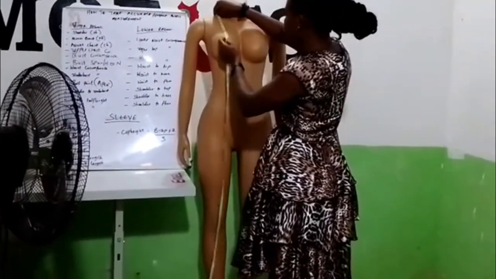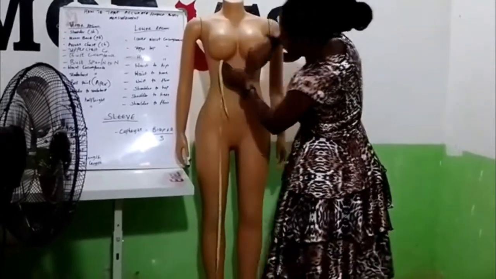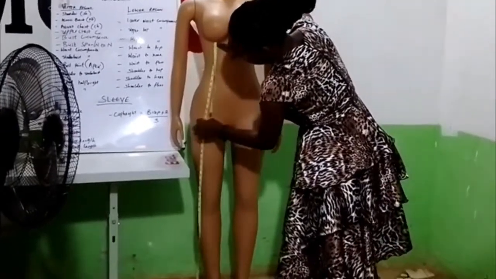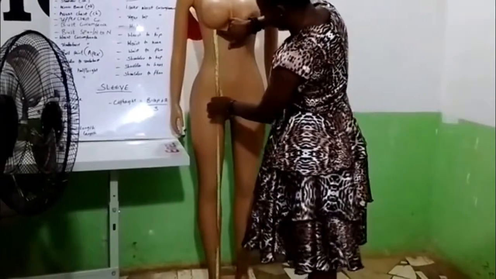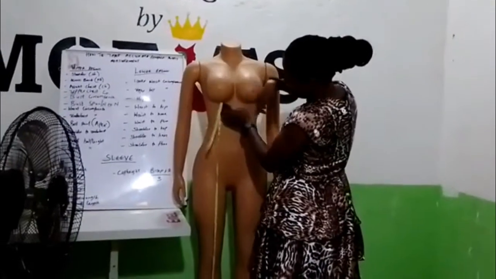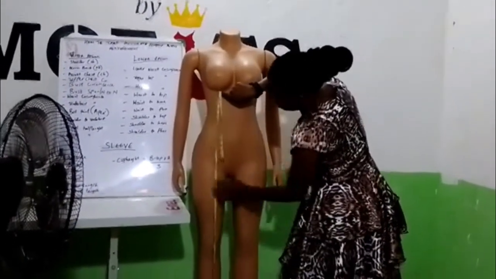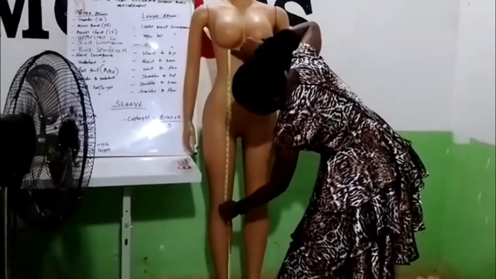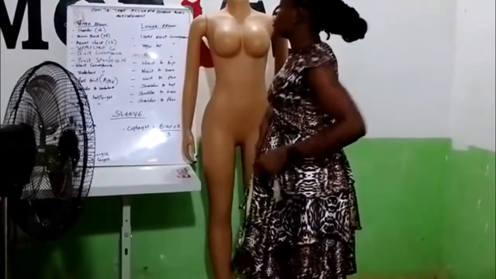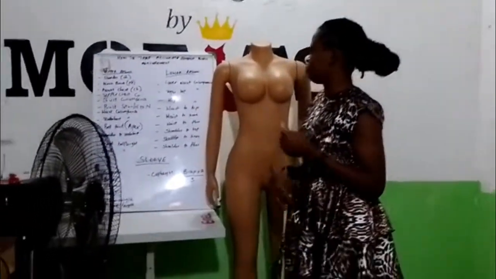Then shoulder to hip, measure from shoulder to hip. Always remember to pass it under the underbust, like so, and then measure to hip. It's usually 24 for some sizes. Then shoulder to knee, like so. Just from the name, it's very simple. Always remember to pass it on your underbust, like so, and then take your measurements. Then shoulder to floor. It's very easy. So that is about the body's measurement of a female.